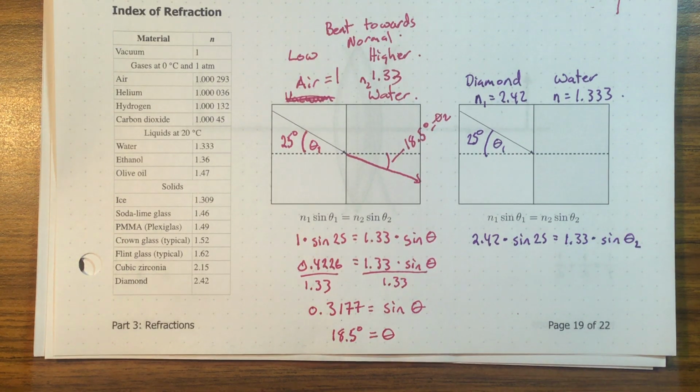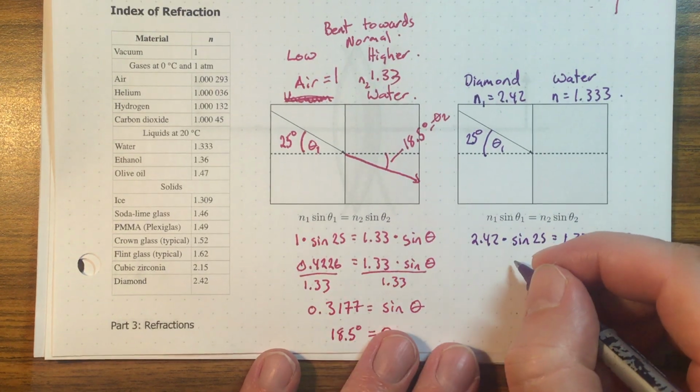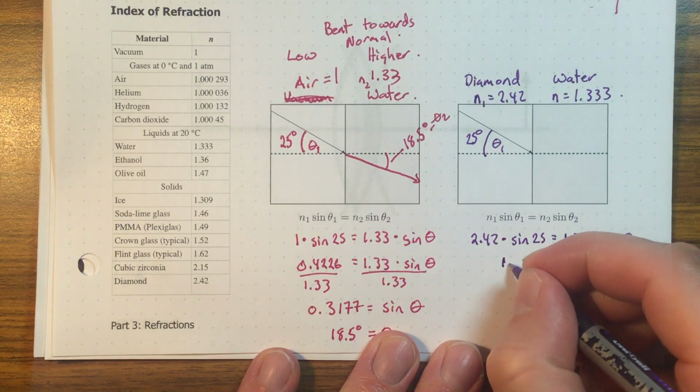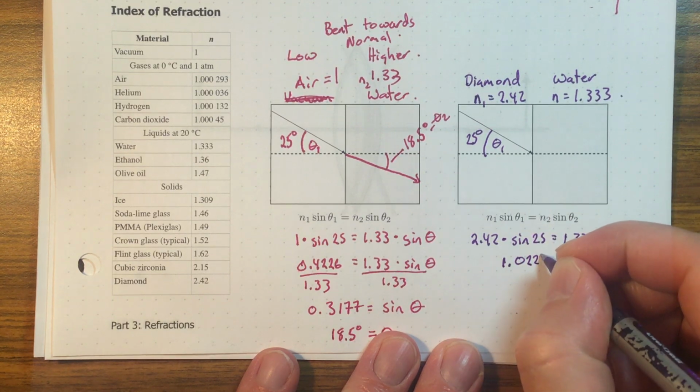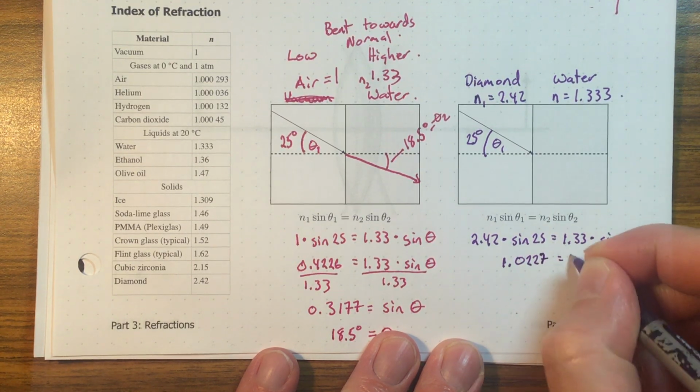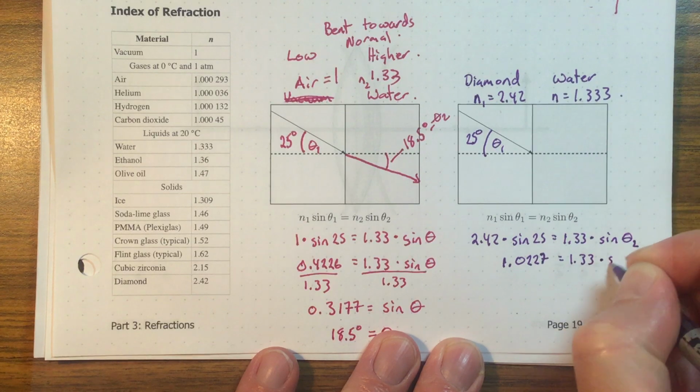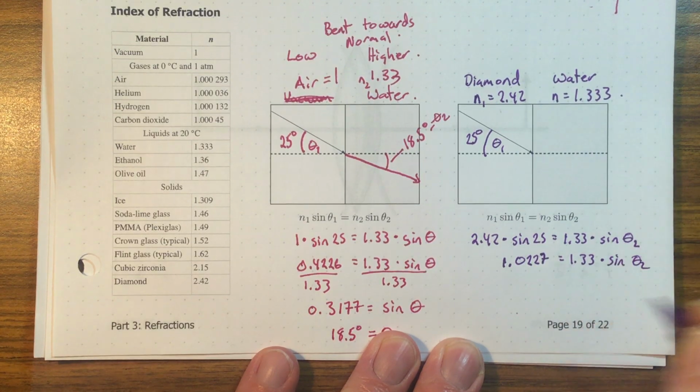So I do my 2.42 times sine of 25. We get 1.0227 is equal to 1.33 times sine theta 2.